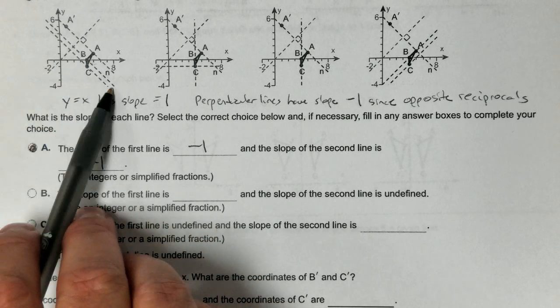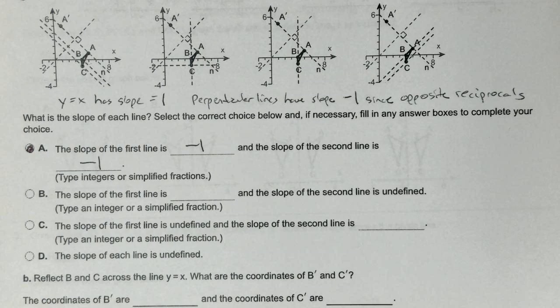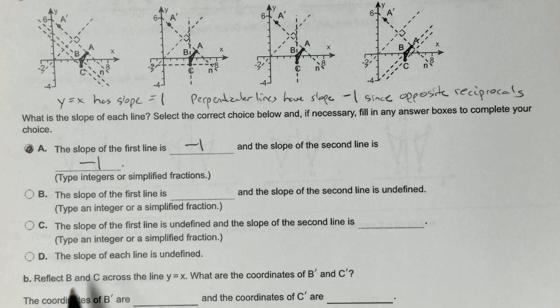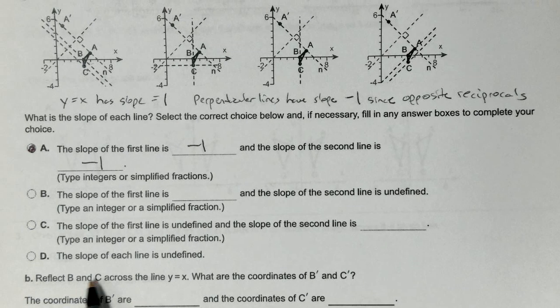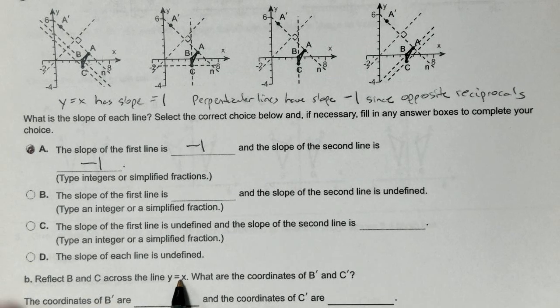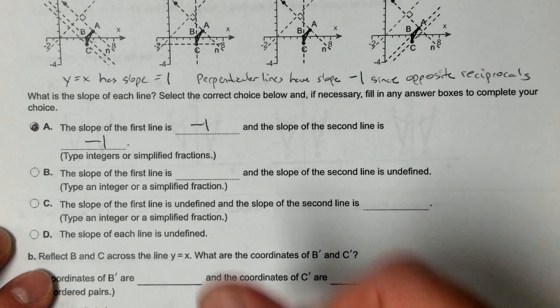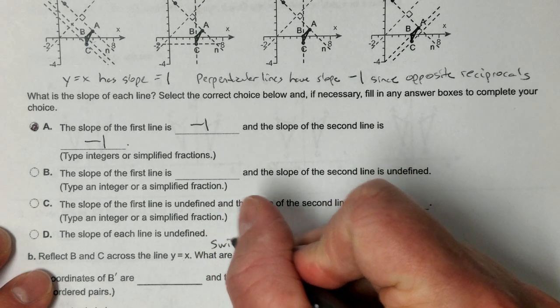So remember, if the right side is down, you have negative slope, and both of those have slope -1. Then next it says reflect B and C across y equal x. So how you do this is switch x and y.